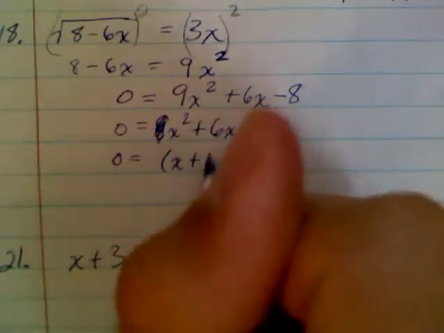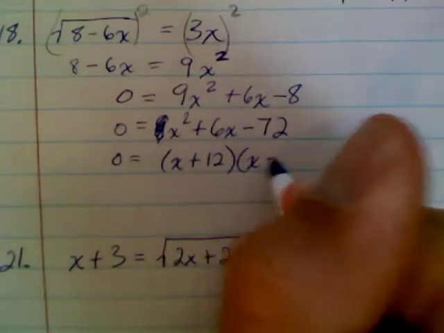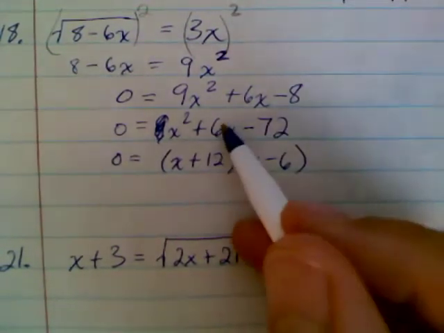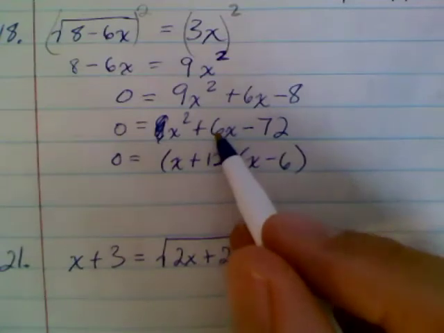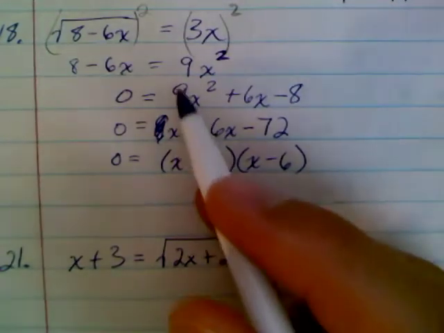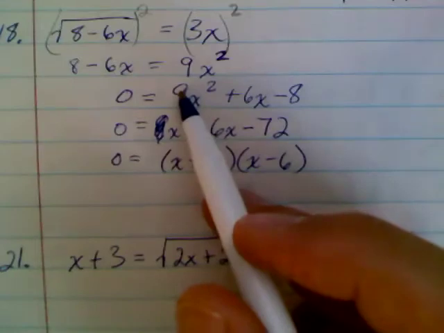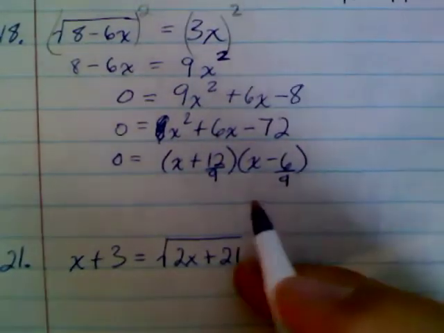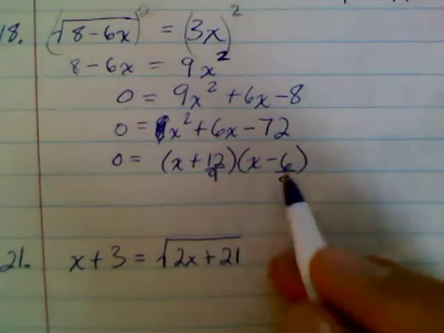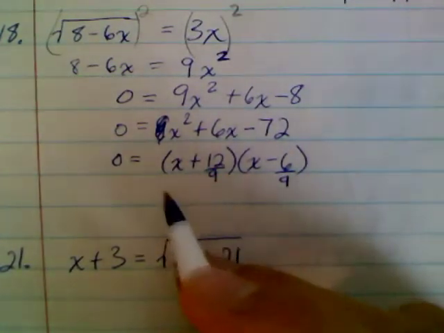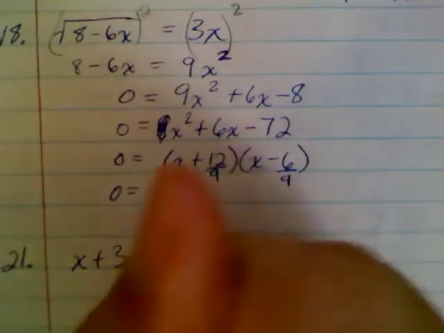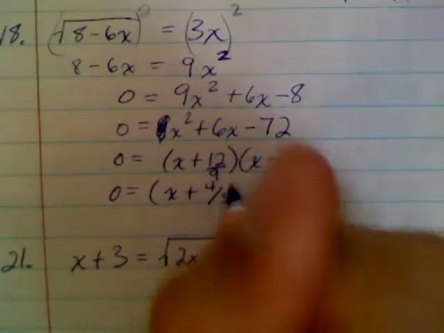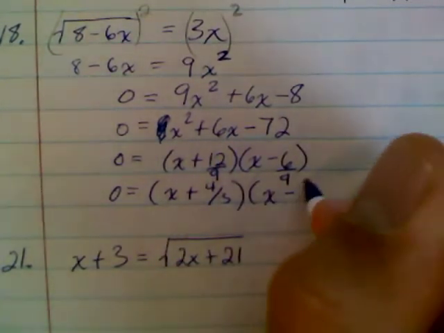x plus 12, x minus 6. And the reason I'm going to say x is positive 12 is because positive 12 and then minus 6 adds up to positive 6. Alright, and then remember, as part of the Lizzie method, we have to divide by 9. And it says, when possible, please reduce the fractions and then put the numbers out front if needed. So 0 equals x plus 4/3, x minus 2/3.